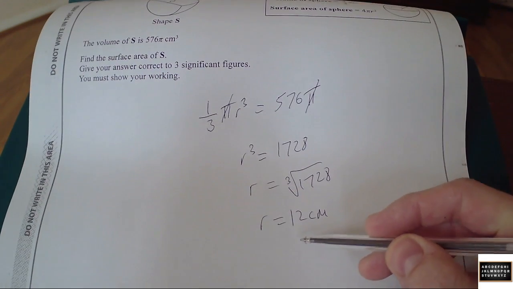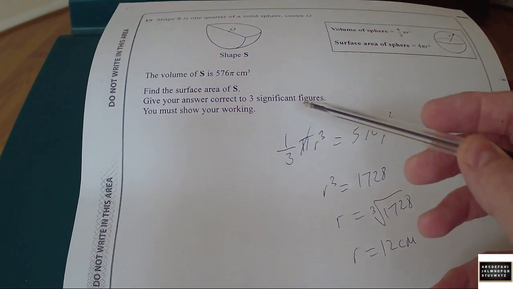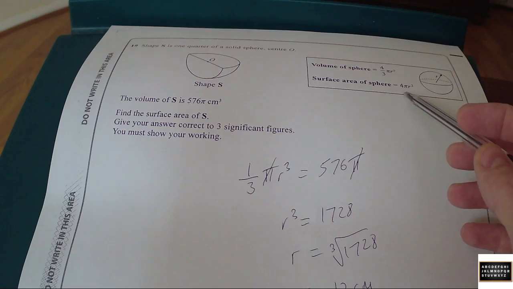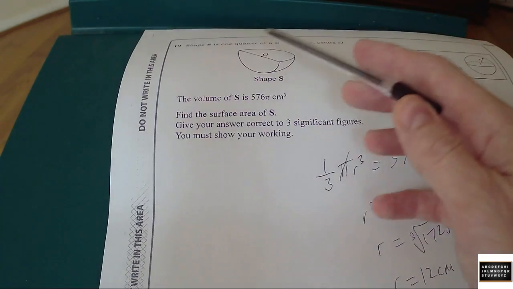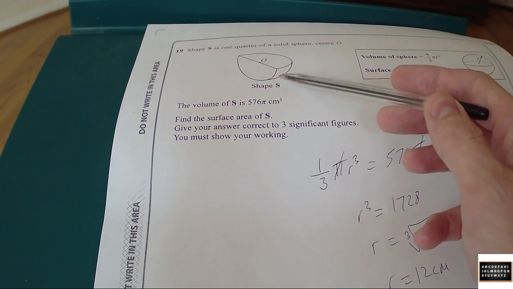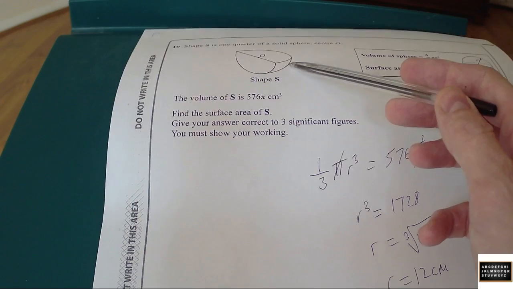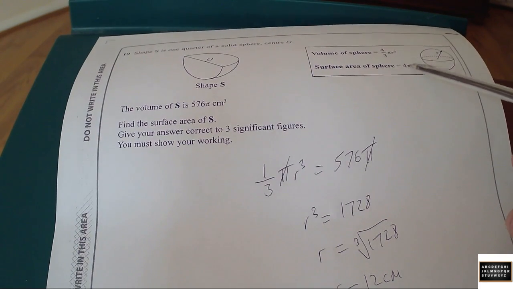That's the radius. Now we need to work out the surface area. The surface area you do need to think about quite a lot. This is telling us the surface area of a whole sphere is 4 pi r squared, but remember I've only got a quarter of a sphere here. Now the curved surface area is this bit here. So that is going to be a quarter of 4 pi r squared, in other words just pi r squared.